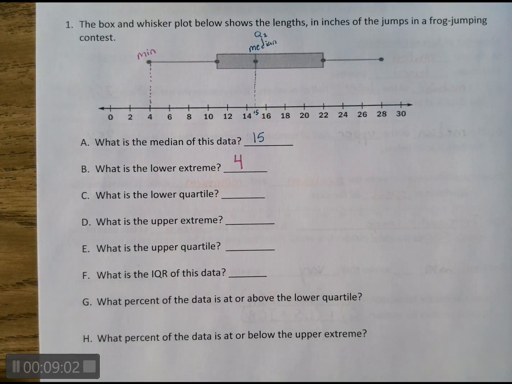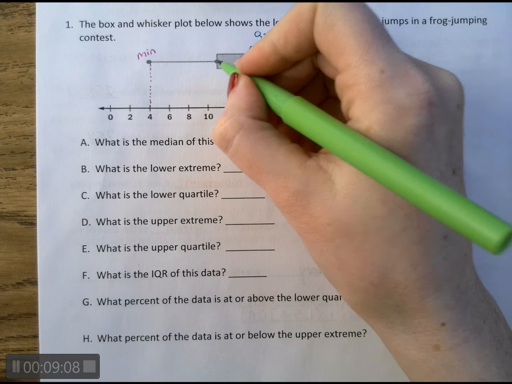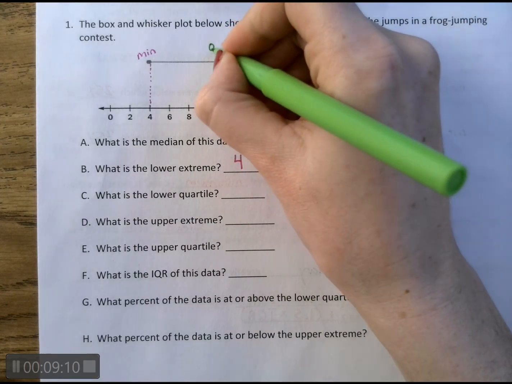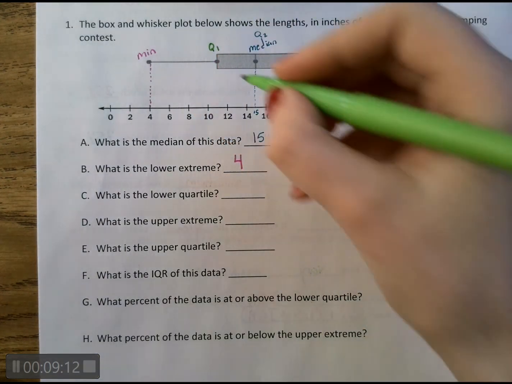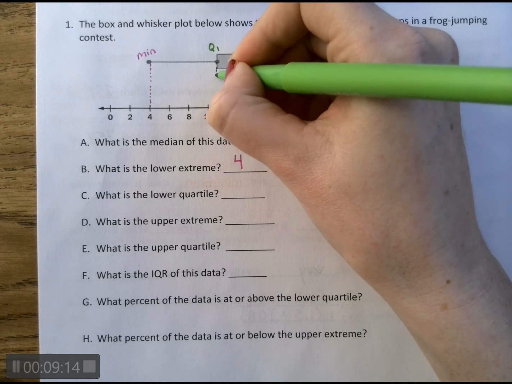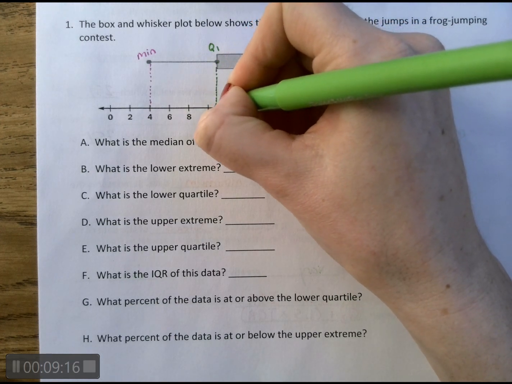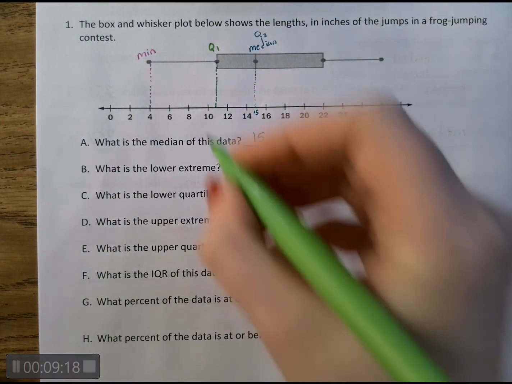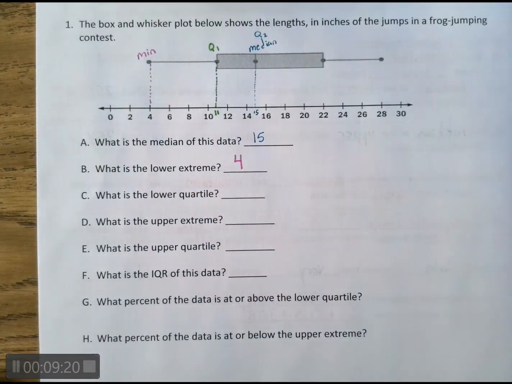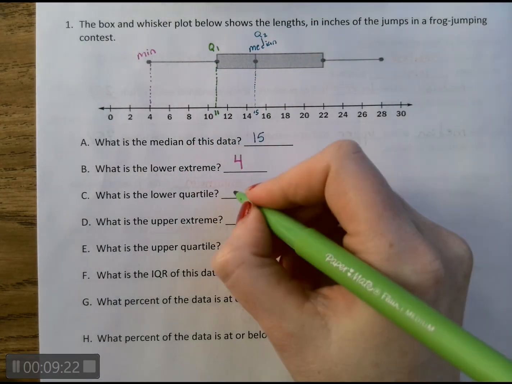Our lower quartile is going to be Q1. So Q1 is the first line. And that's going to be roughly at 11. It might actually be at 11 and my line is just slanty.